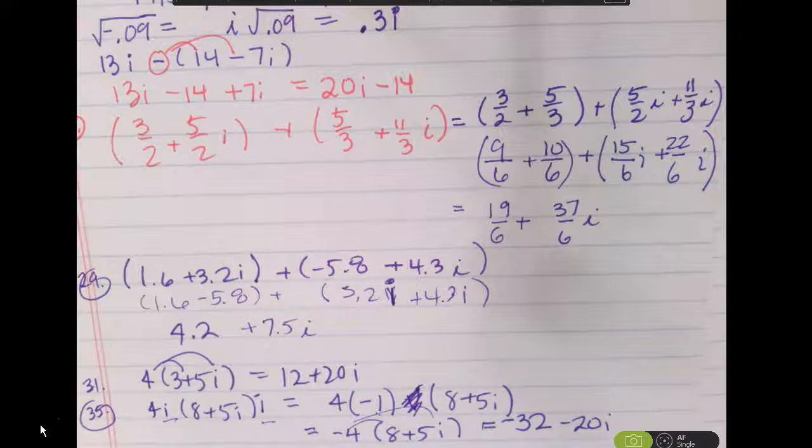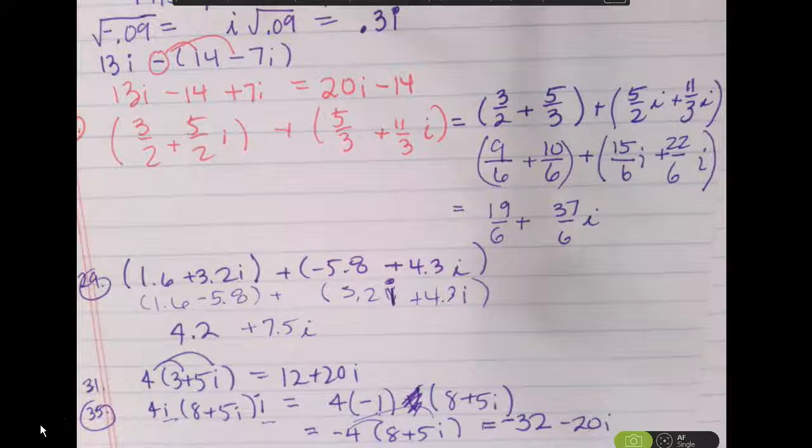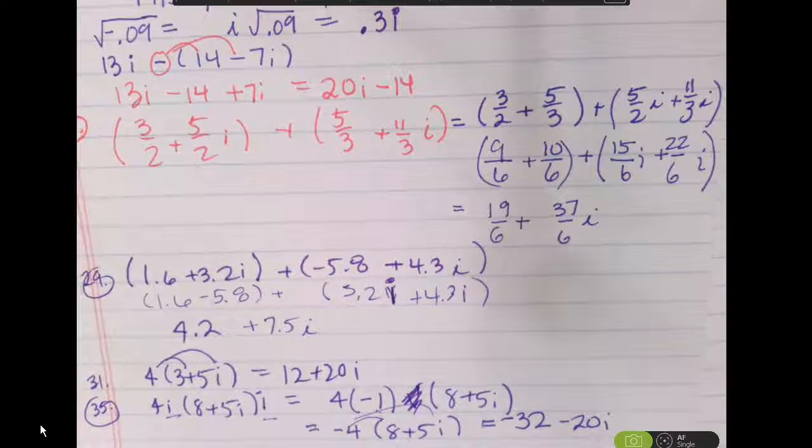See, number 39. All right, that's right. What's next? Oh, and wouldn't you know it, we don't even have to, oh, that was 37. Okay, I thought I did one I didn't have to do.